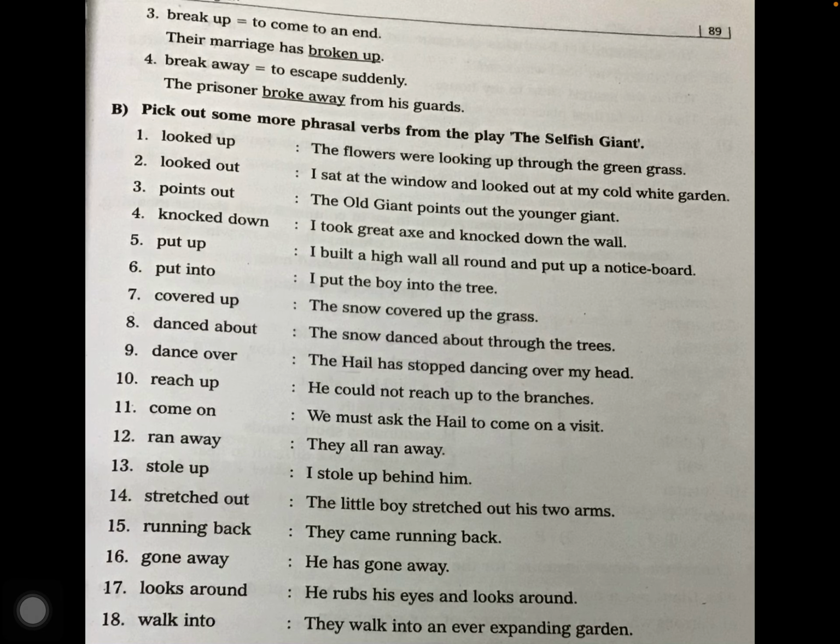Break up also means to come to an end. Suppose someone is conducting a meeting and it comes to an end, then we say, let's break up for lunch, or let's break up for tea. Whenever we stop something which is continuously going on, and it has come to an end, that is called break up. Understood?